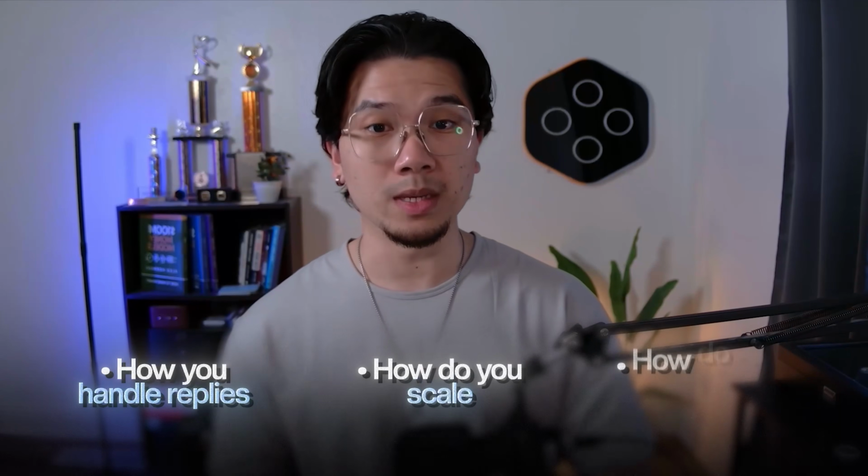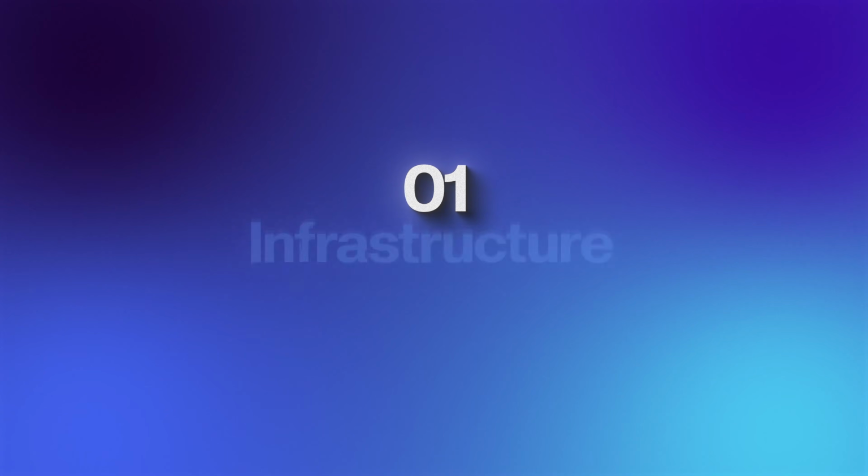And then operations, which is everything that happens after you launch your campaign. How you handle replies, how you scale, how you keep improving. So I'm going to go into every single pillar, and for each pillar, we're going to talk about the concept, and then we're going to look into the demos and tools. So let's build it, starting with the infrastructure.